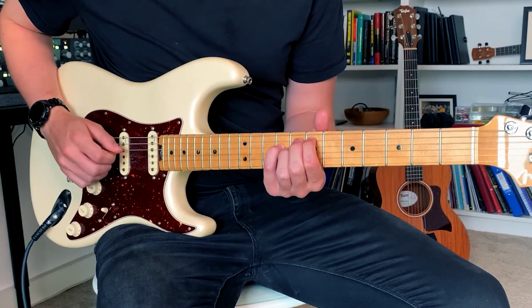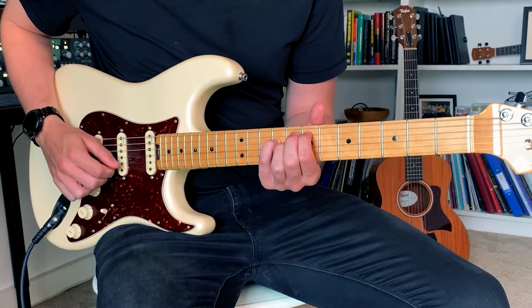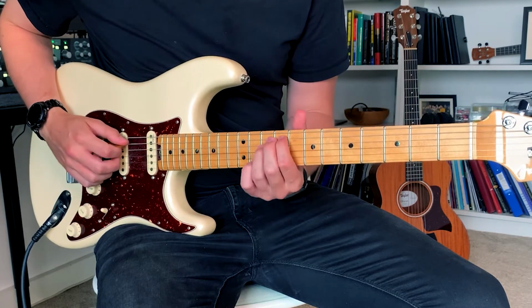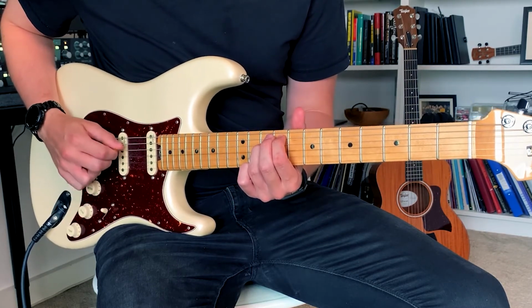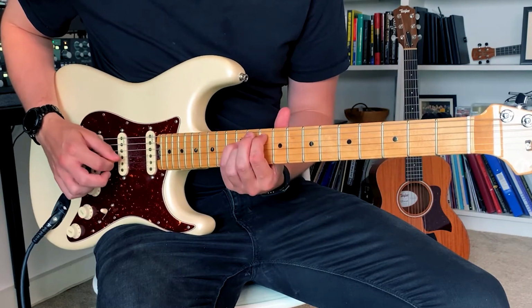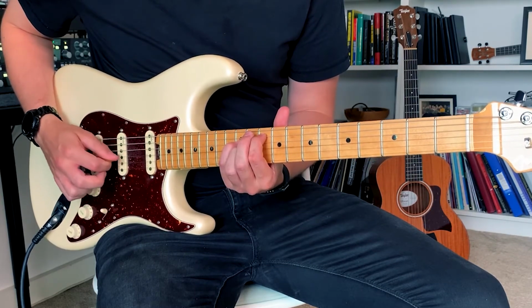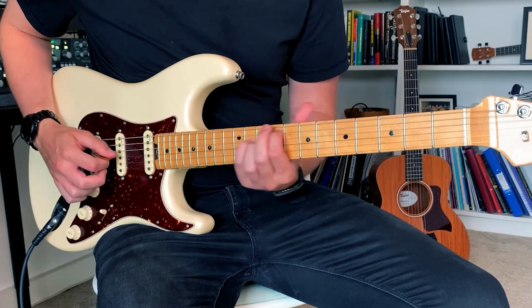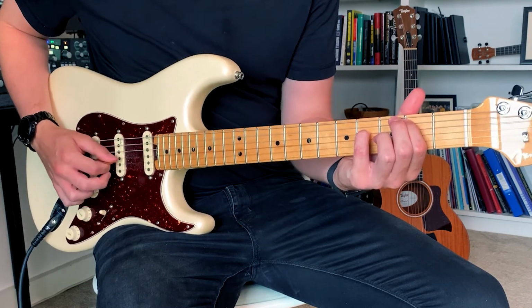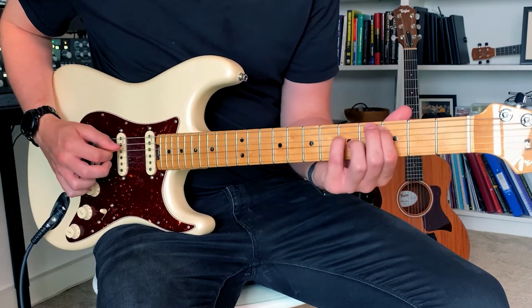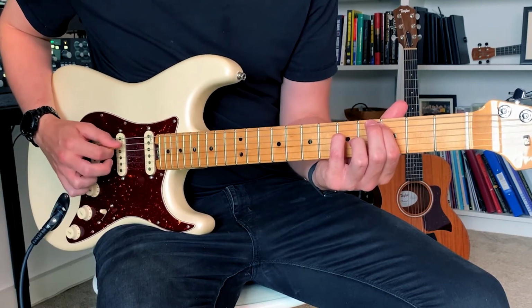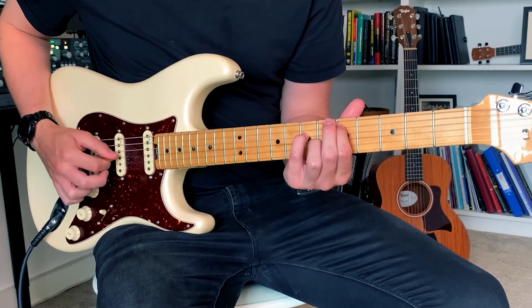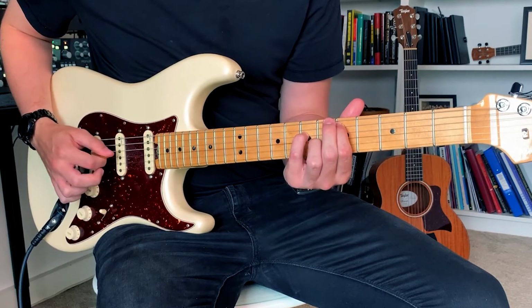So let's have a go at this in E minor this time. We'll try the minor version of this and see what that sounds like. So I'm going to start on E minor. And then it goes to F sharp diminished, G, A minor, and back to E.